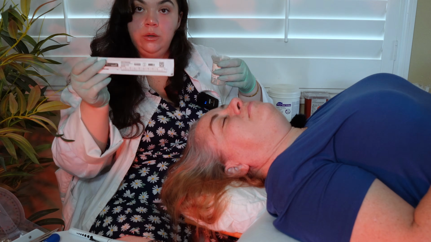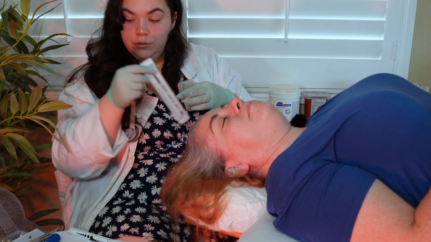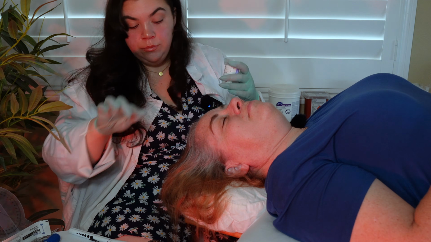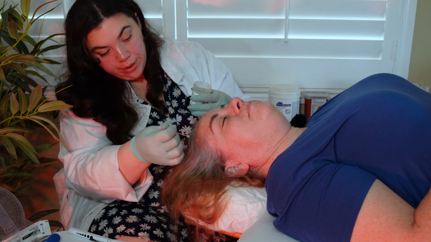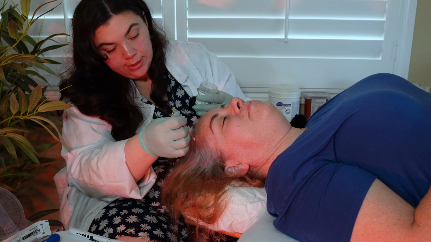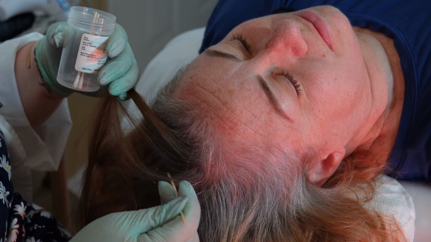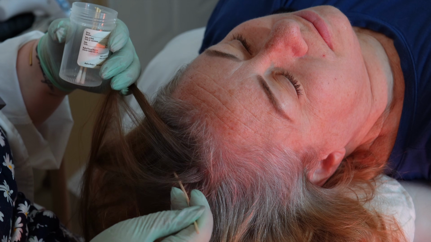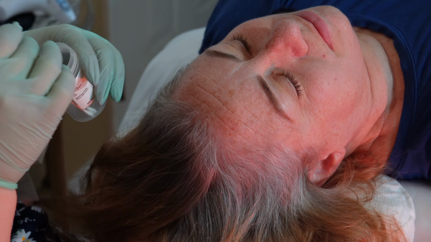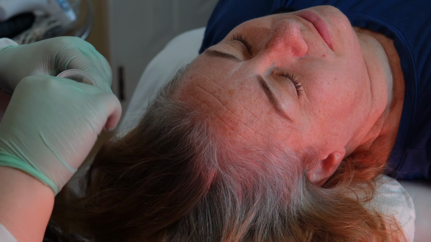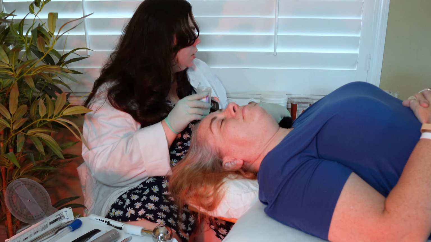Now we're going to go in with our cotton tip applicator just as we did before, and obtain a sample in a similar area. So I'm going to start here at the forehead, sliding the Q-tip directly along the scalp, back and forth a few times, and place it in the cup. So that completes a 4-step sample.